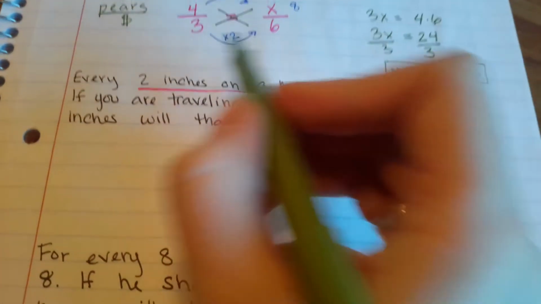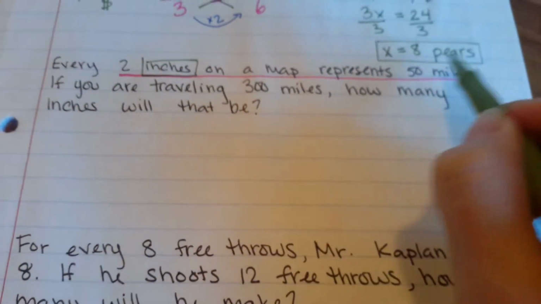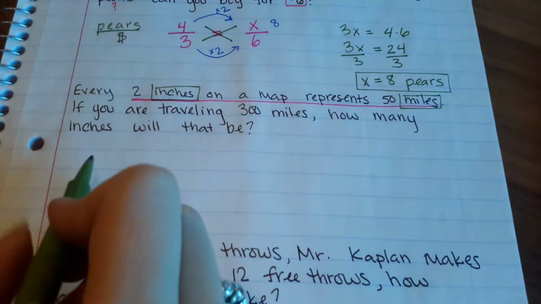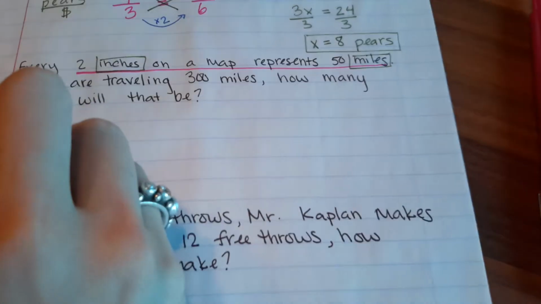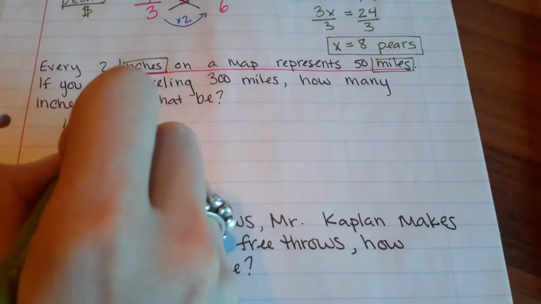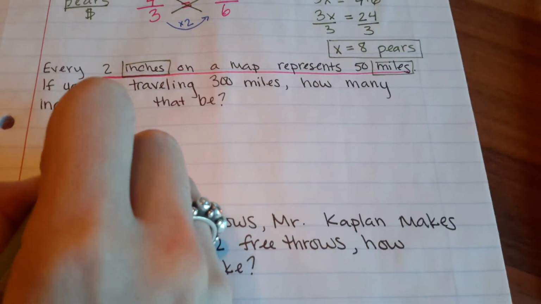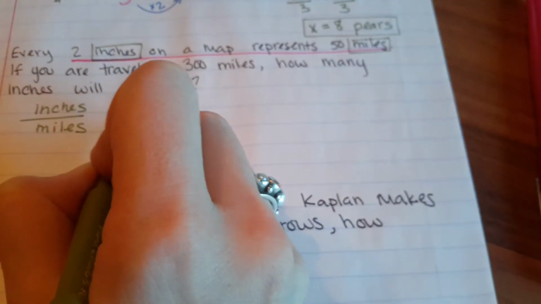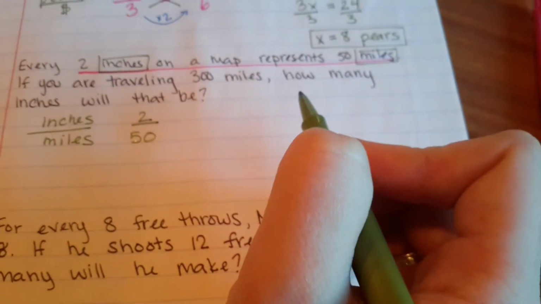We need to find our unit. We have inches and miles, and let's make a key. Again, you can't make the key wrong. We'll do inches over miles. And we have 2 inches is equal to 50 miles.